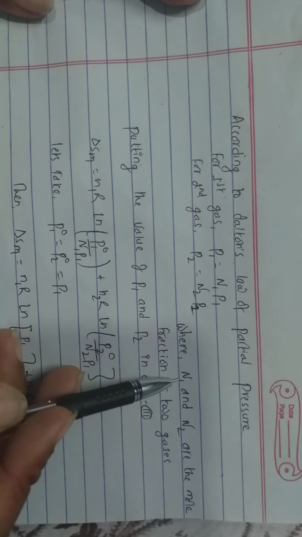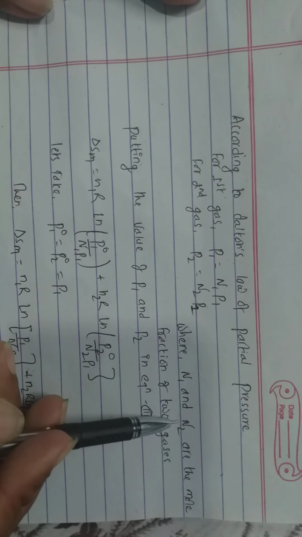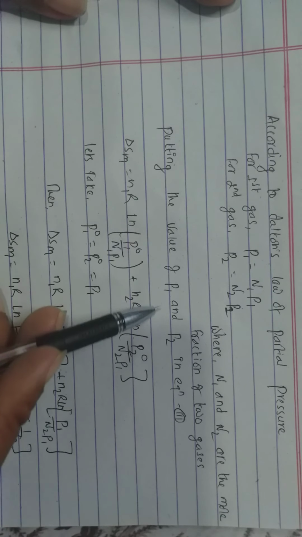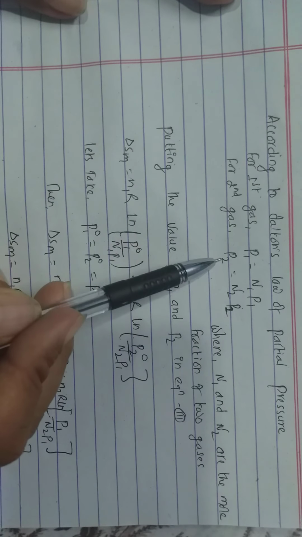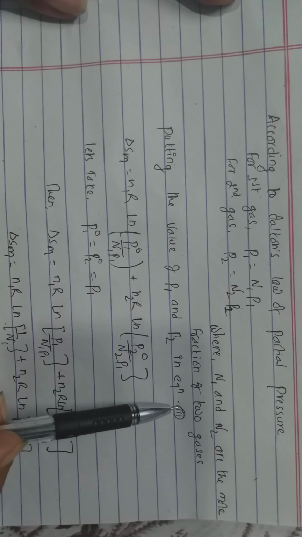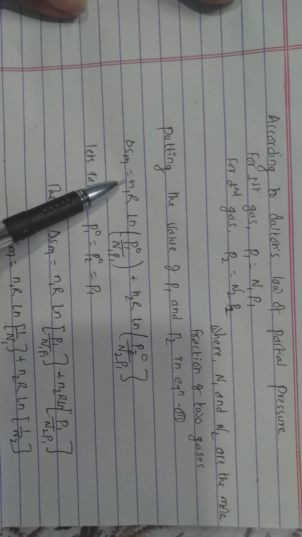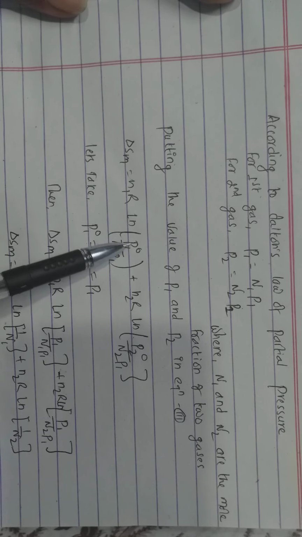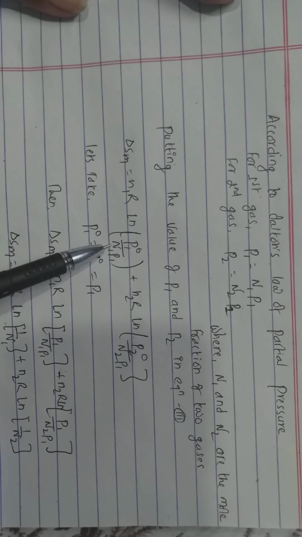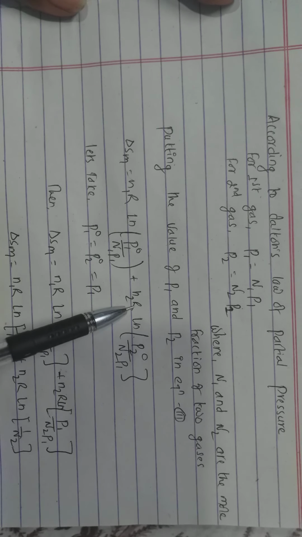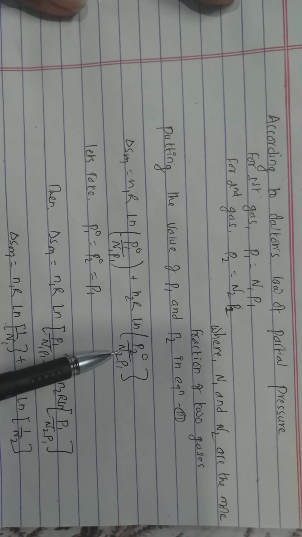Putting the values of P1 and P2 in equation 3, we get del Sm is equal to n1 R ln P1 naught by N1 P plus n2 R ln P2 naught by N2 P.